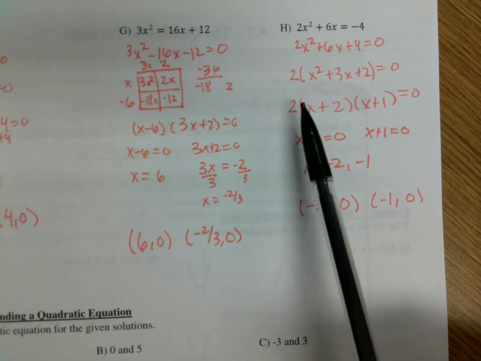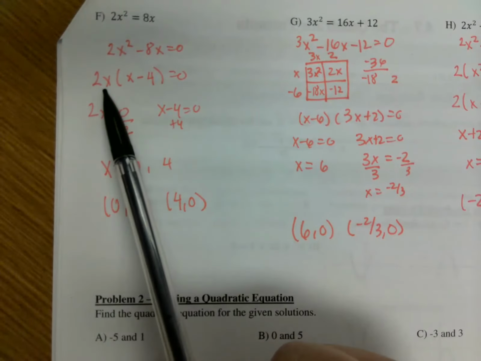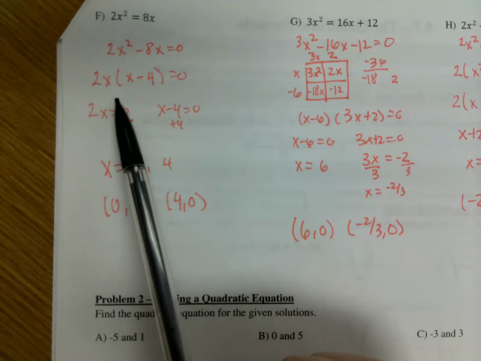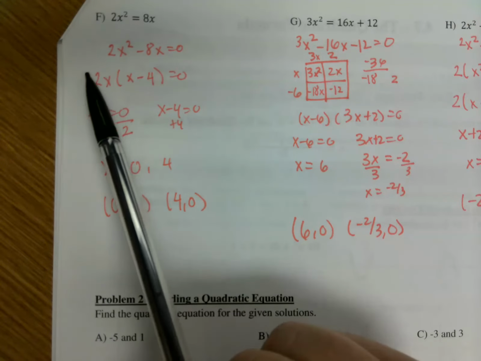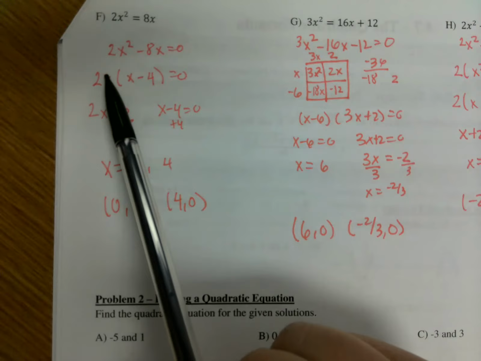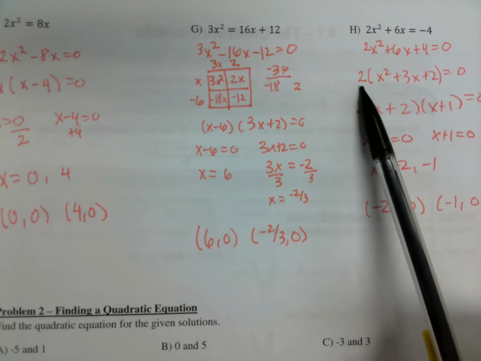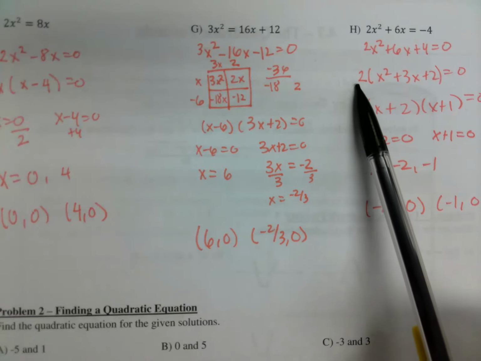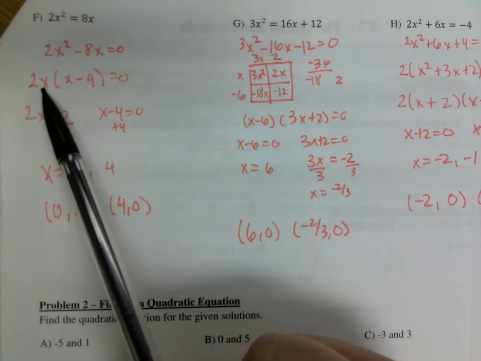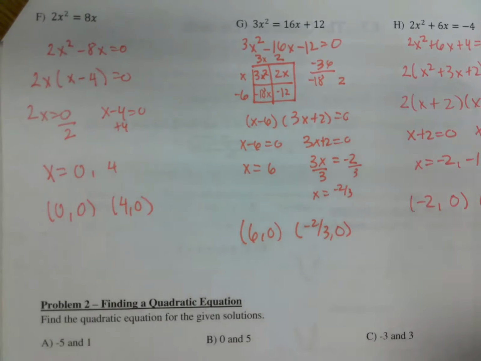Now you might be saying, wait a second, Mrs. Rickman, what's the difference between this 2 and this 2? Well, notice here, this has a variable. That means I can change what x is equal to. I could plug a number in for x to make this 0. Here, there's no variable. I cannot plug anything into this because there's nowhere to plug it into. This will always be 2, so this does not change. This one can change depending on what x is. So that's the difference between when you pull something out.